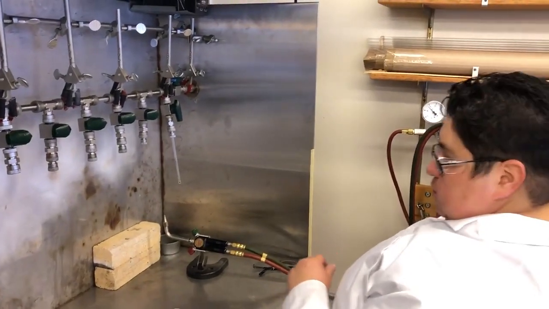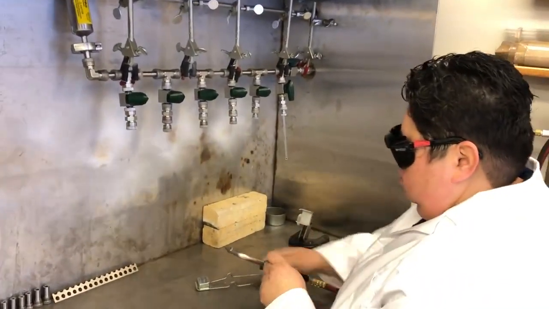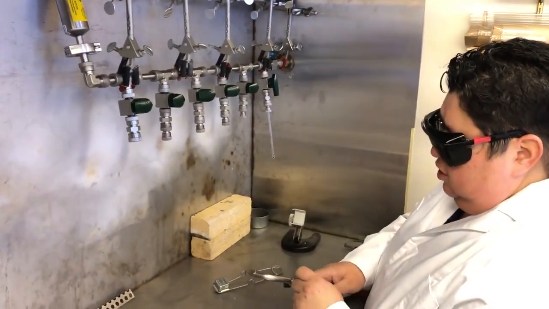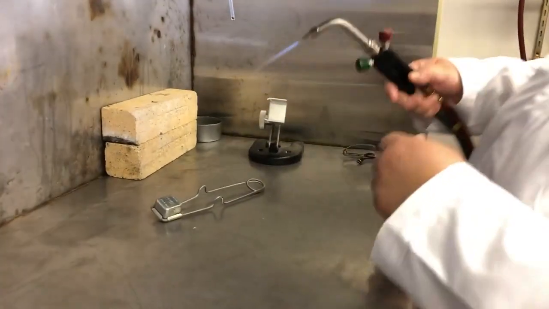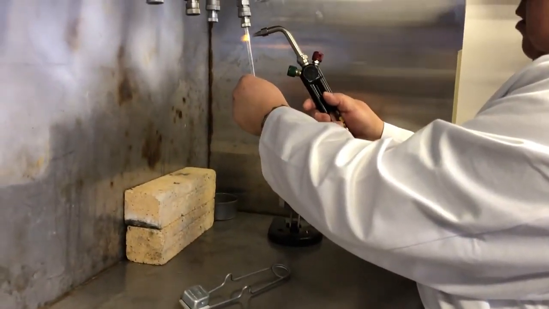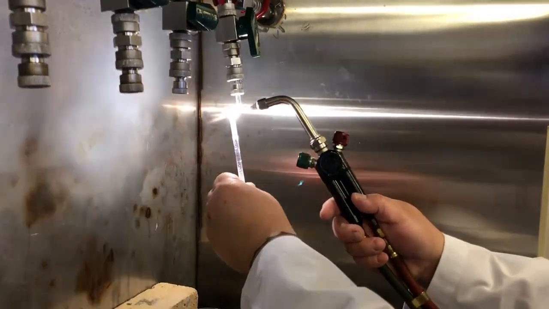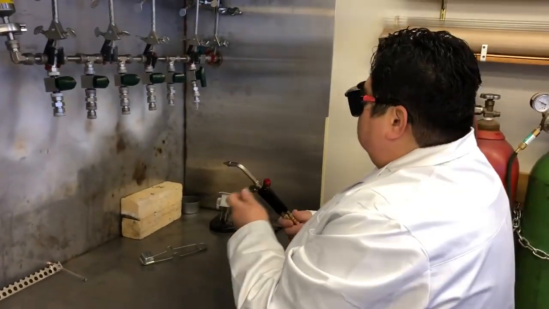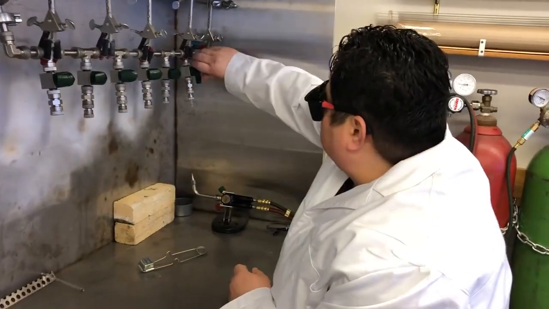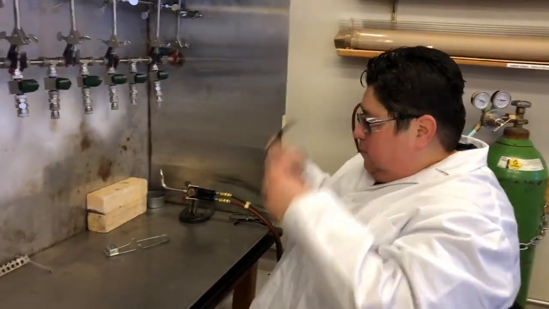Now, for those of you looking on, put on your safety gear, very important. And this goes fast. I'm going to just use my torch here to seal this sample off while it's under vacuum. And voila. Safe, so we'll get our tanks turned off.